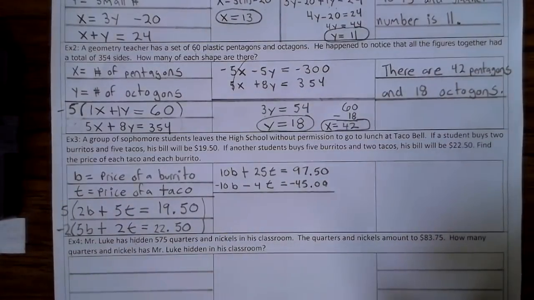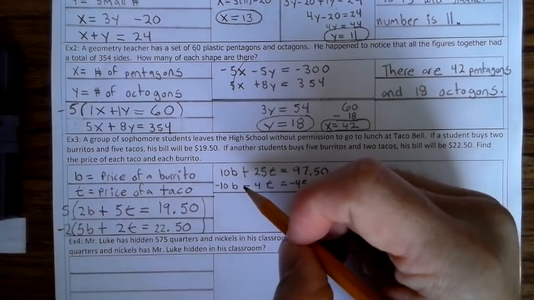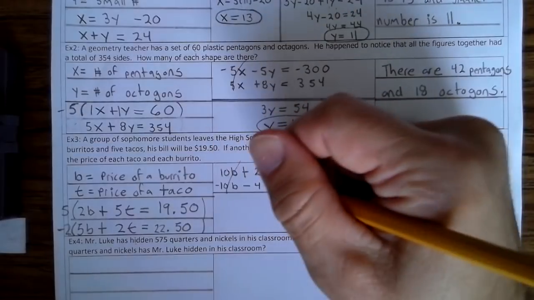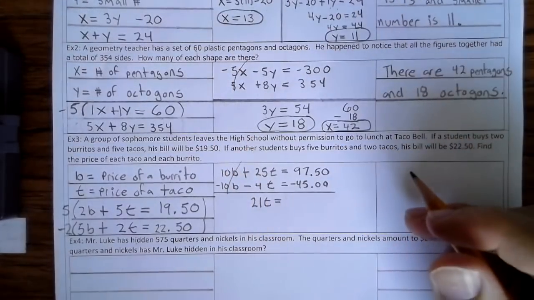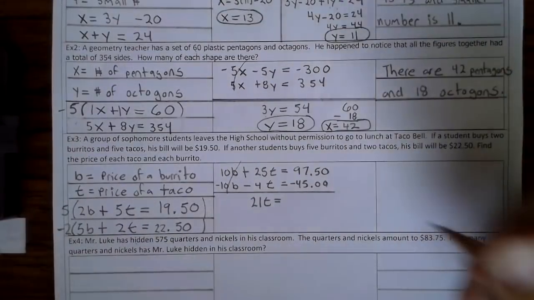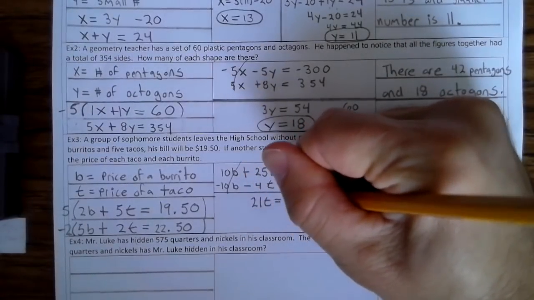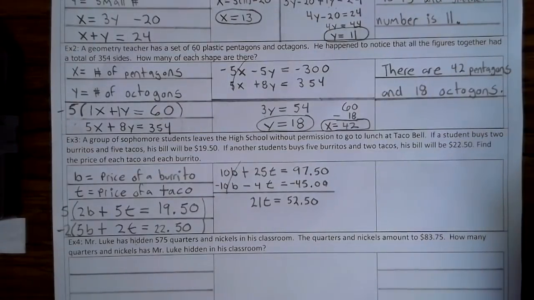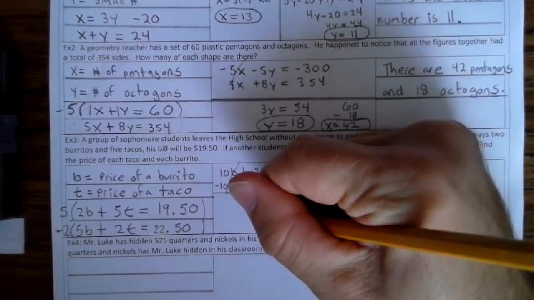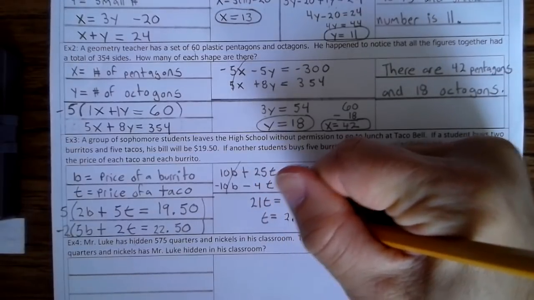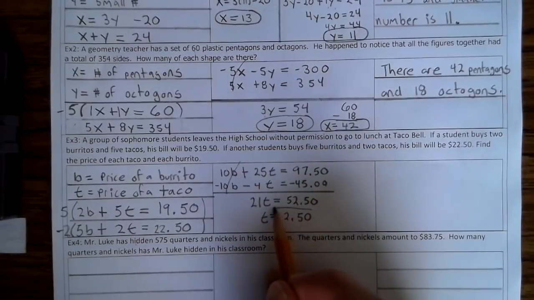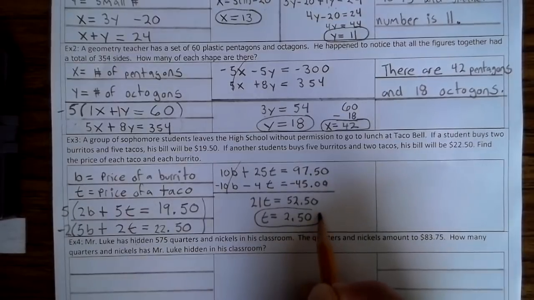All right, so now we'll see 10b minus 10b is 0. It cancels. And then 25 minus 4 is 21t. And then 9750 minus 45 is 5250. Divide both sides by 21. T equals $2.50. So one taco costs $2.50.